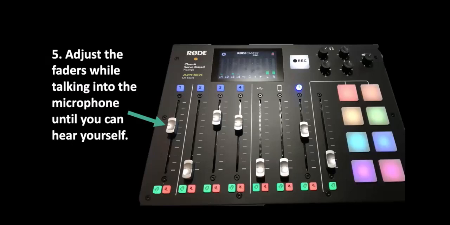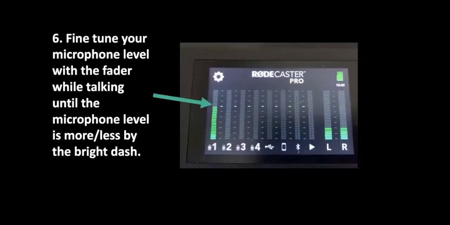Now, here's a little bit of detail about how high you want to have that. You're going to fine tune your microphone level until you see a little bit of a brighter line in the center of the Rodecaster Pro screen. You want to make sure that when you're speaking, that's around where your microphone level reaches.